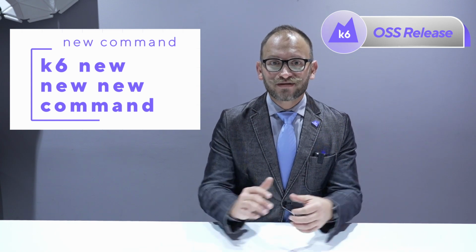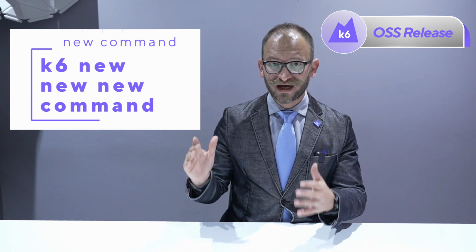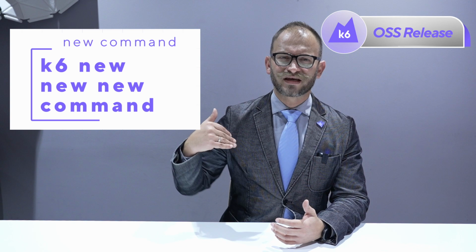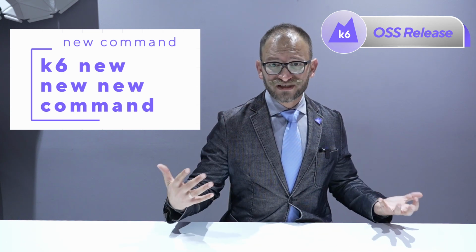Well, this new command is just like the run and cloud commands that you type after invoking K6. Now, after you type K6, you can use the word new followed by the file name that you want to create. This command will create a new script that can be used as a template to start working on your automation right away. It will make you so efficient.